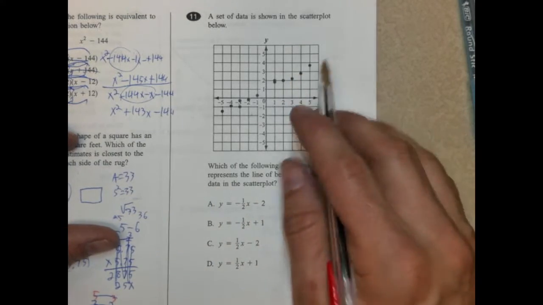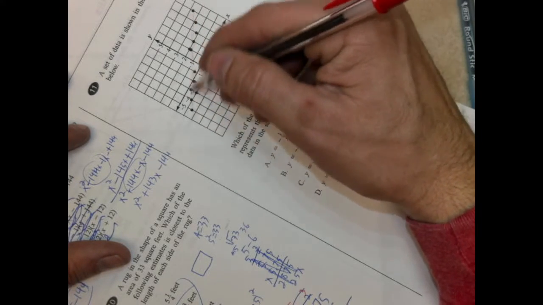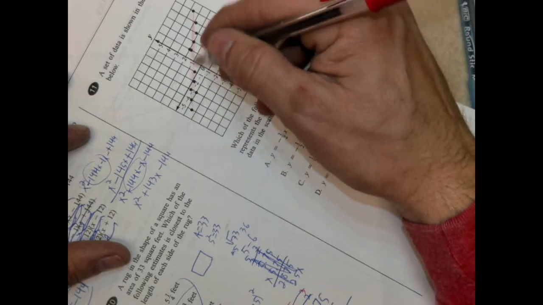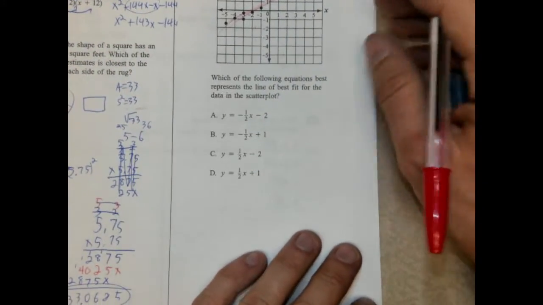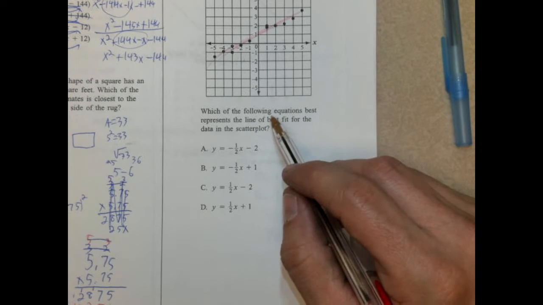Okay, so if I'm making a line of best fit here, it's going to look something like this. Something like that. Roughly. Okay? You'll notice I rotate the paper because it's easier to make a line if you're going up and down rather than across. For most people, at least. All right, what is the best equation for that?